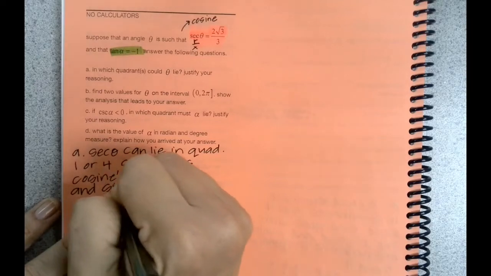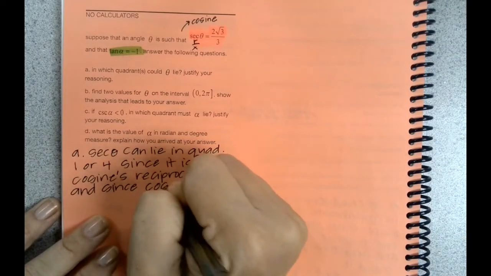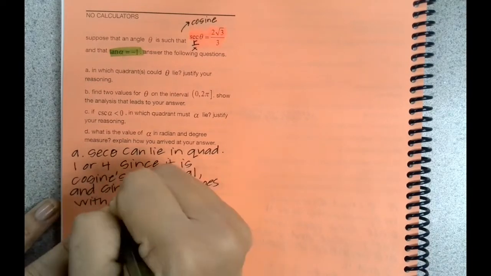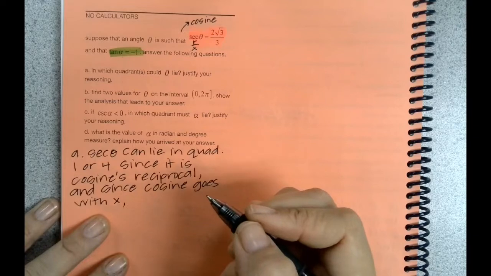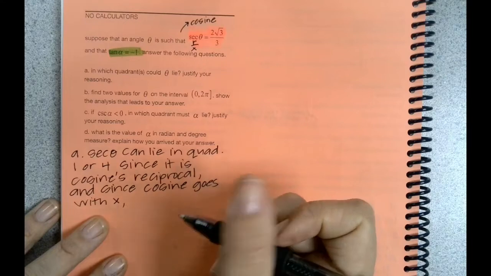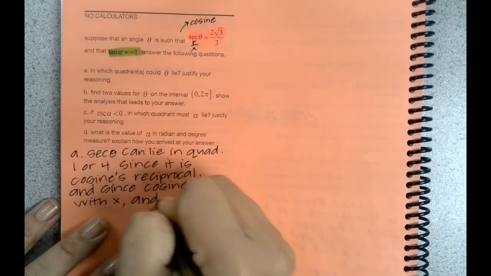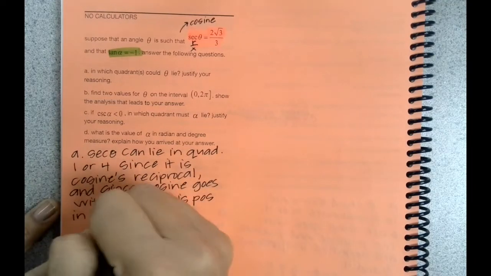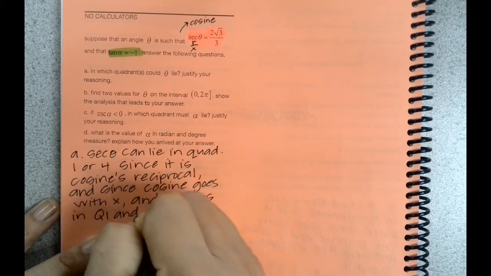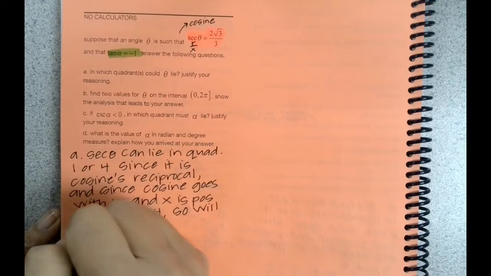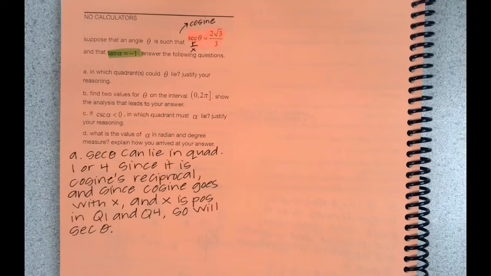And since cosine goes with x, and x is positive in Q1 and Q4, so will secant theta. Okay, so that was part A.